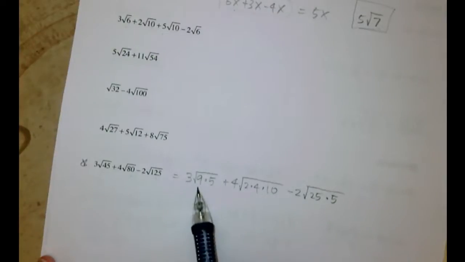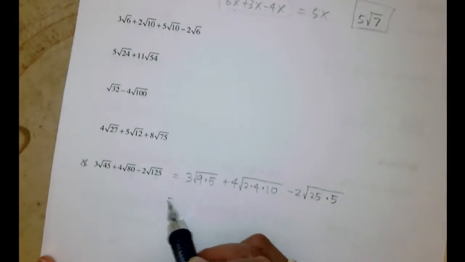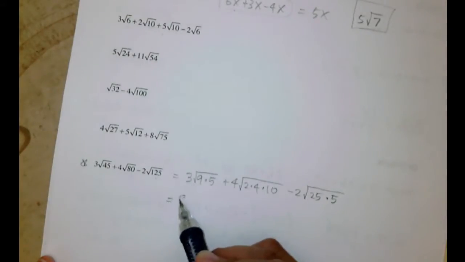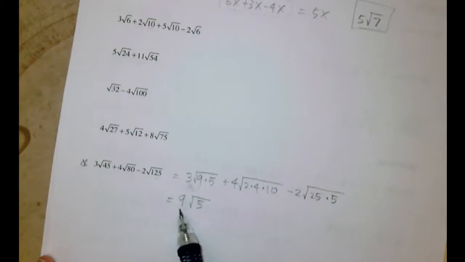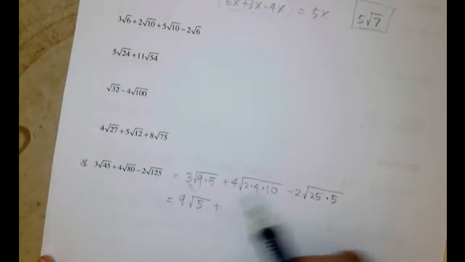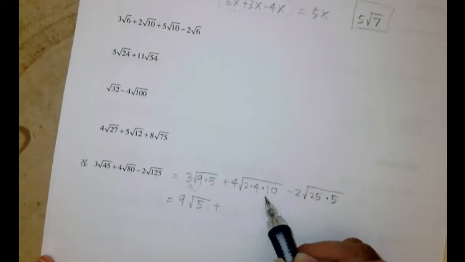Okay, so this is 3 times 3, right? So the 3 is going to come out, and 3 times 3 is 9 and 5, right? Because square root of 9 is 3. So this is going to come out. 3 times 3 is 9. Plus, that is 2 times 2. And actually, I'm sorry, this is 2 times 5.